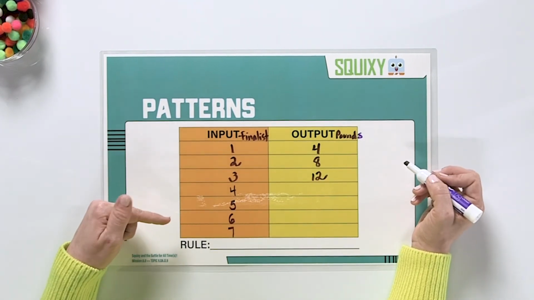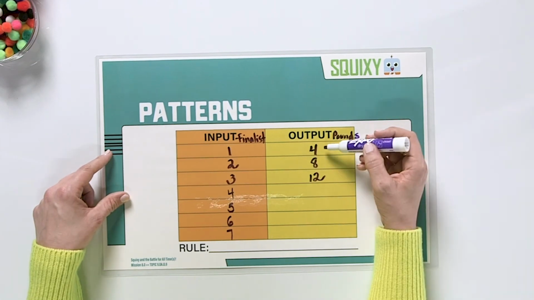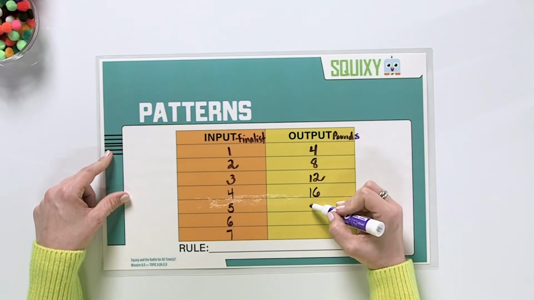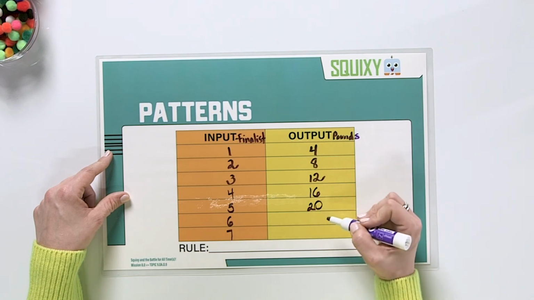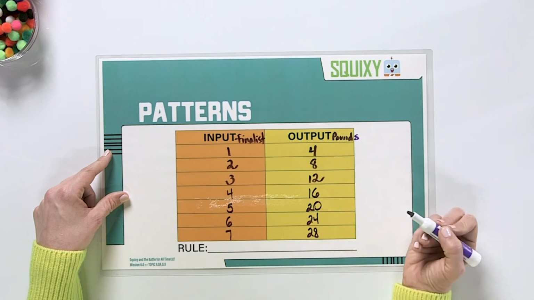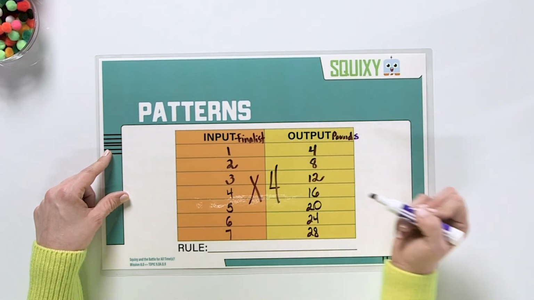This makes sense because there are 7 finalists in the Jubilee. The numbers in the output category are increasing by 4 because each finalist is bringing 4 pounds of jam. 4, 8, 12, 16, 20, 24, 28.